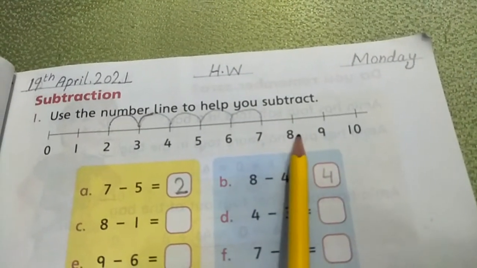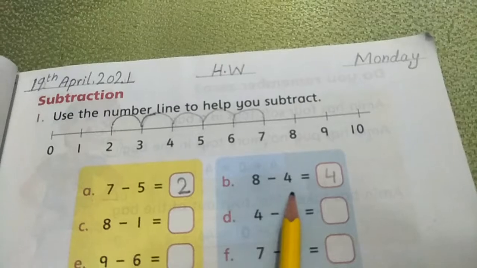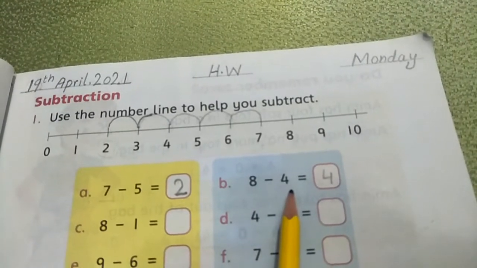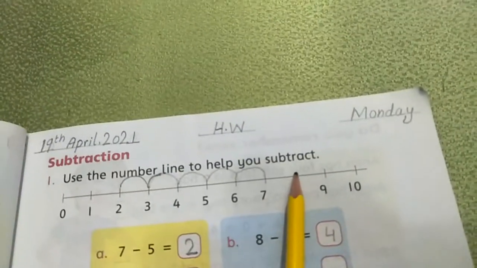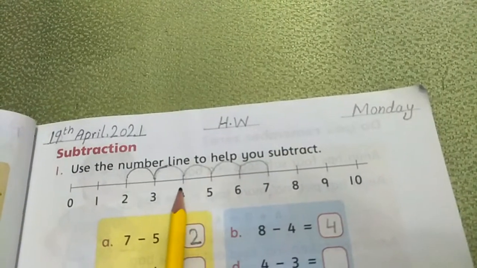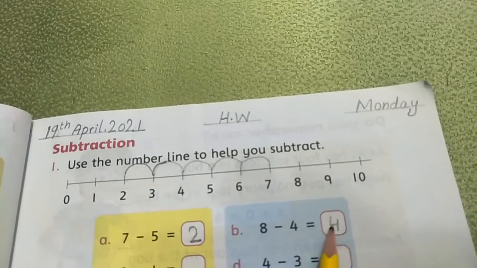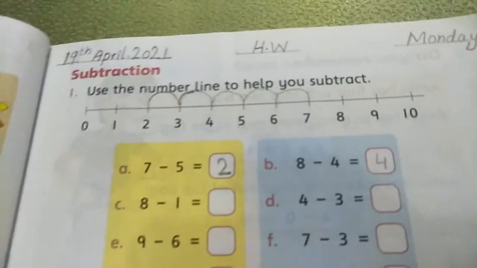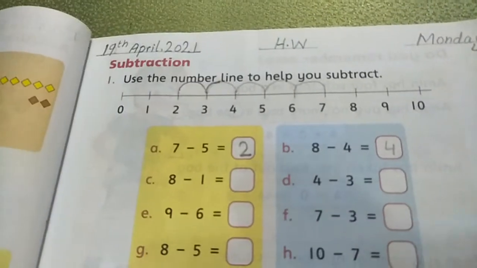B. On B, what is the number given here? 8. Here is 8. और हमने क्या माइनस करना है? कितना नंबर माइनस करना है? 4. Very good. Let's jump backwards. 1, 2, 3, 4. What is our answer? 4. Backwards का मतलब होता है पीछे की तरफ जाना.